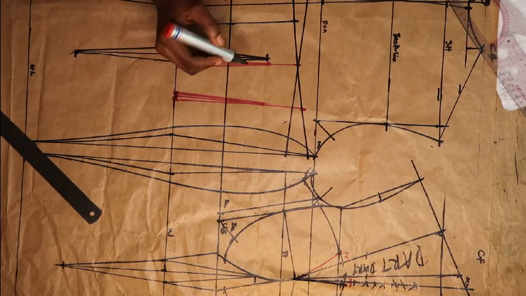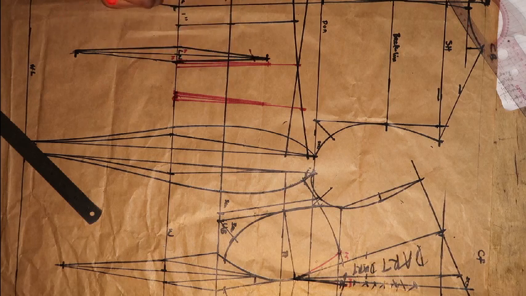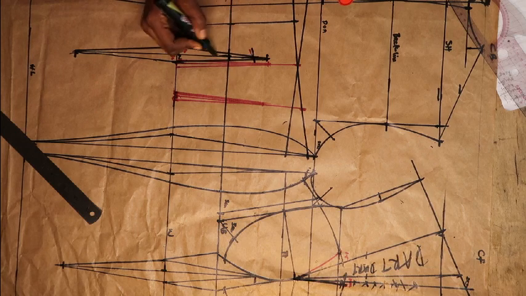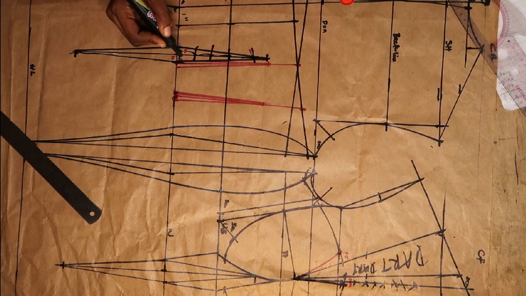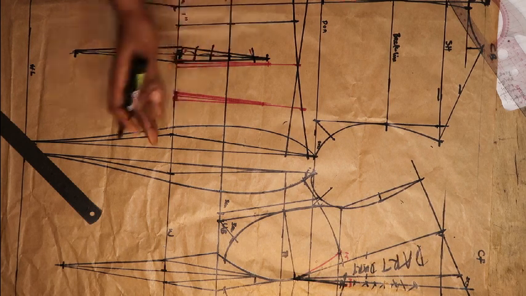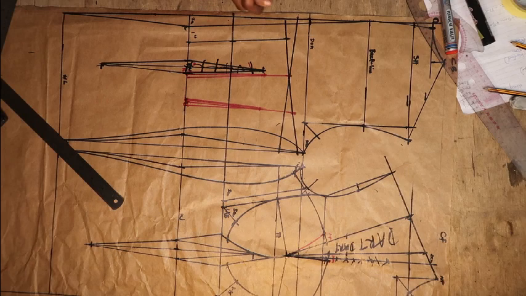Now we no longer need these darts. We no longer need this. We no longer need this anymore. This is going because now we have successfully transferred it. So we've come to the end of this tutorial.